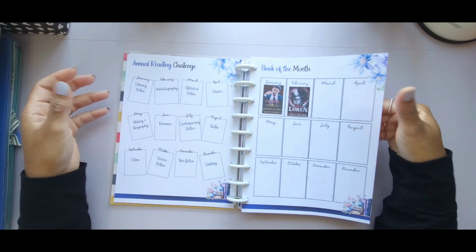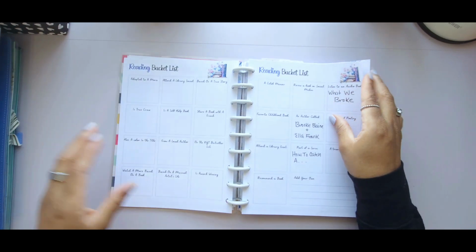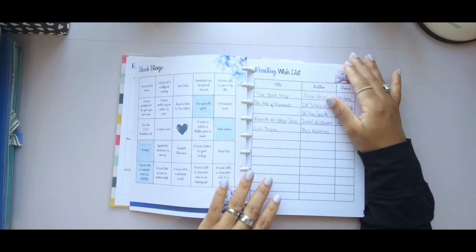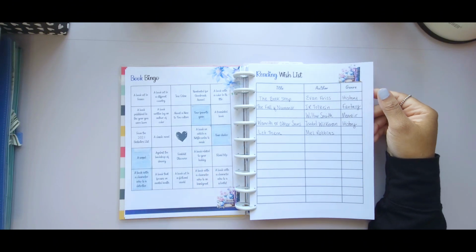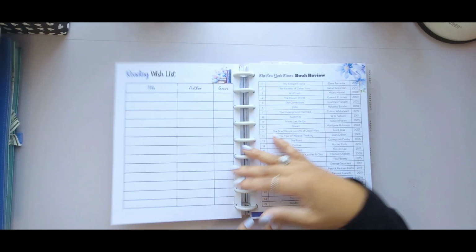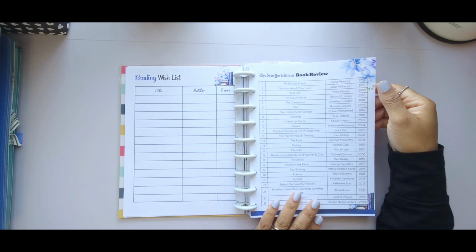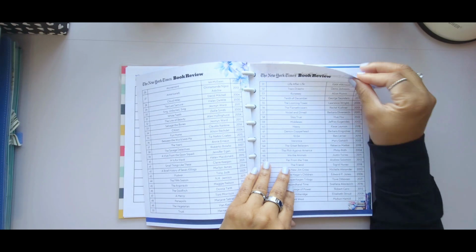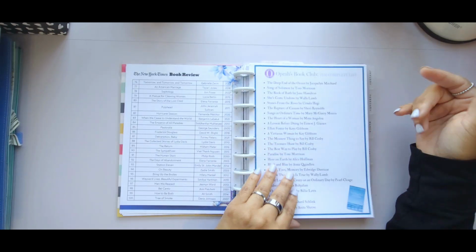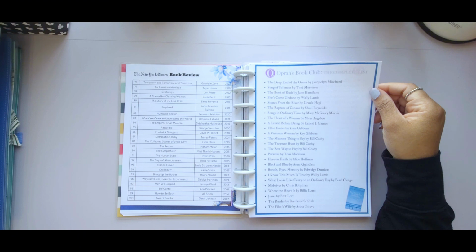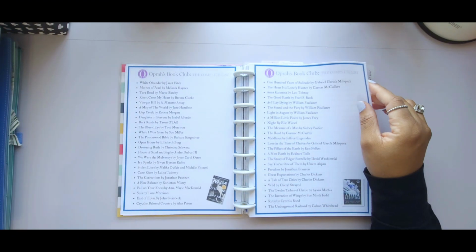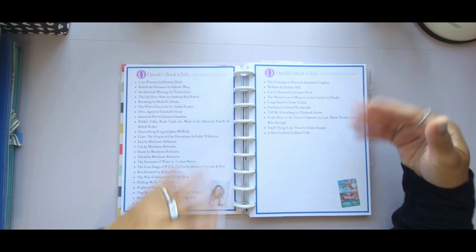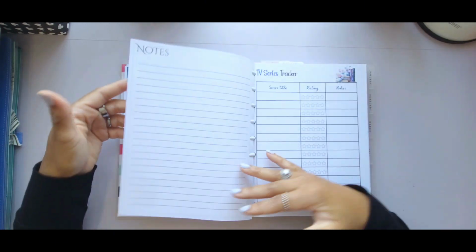Including my calendar, my book of the month, bucket list, reading bucket list. All of this is a part of my reading planner inserts. And so I also have the New York Times book review. I think this is in my inserts as well. The Oprah's book club, the complete list, is not a part of my inserts that are available. But this is freely available, the Oprah's book club list.